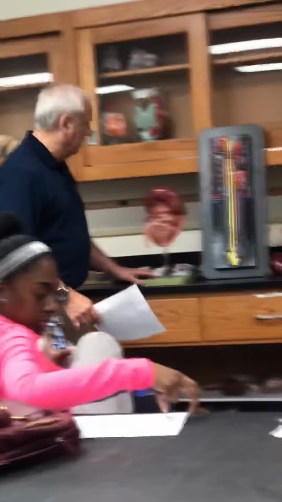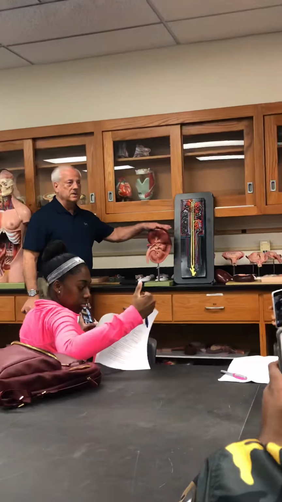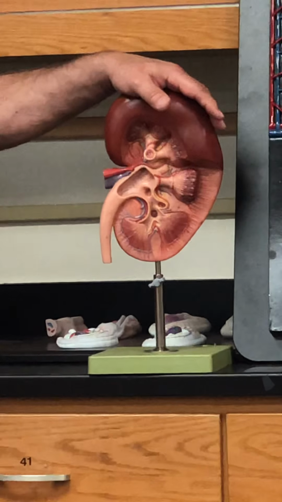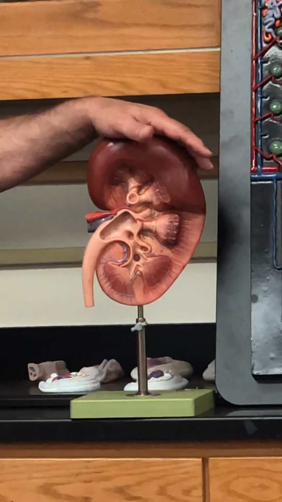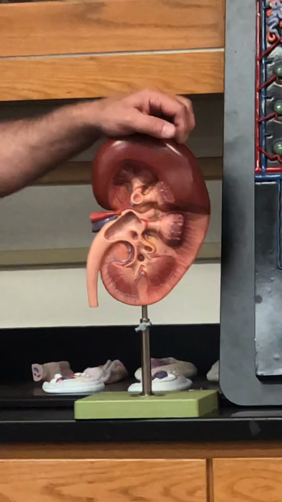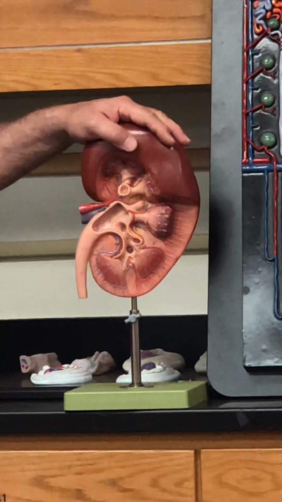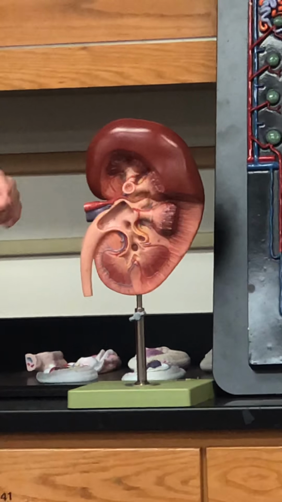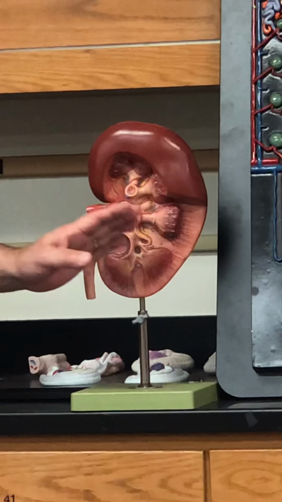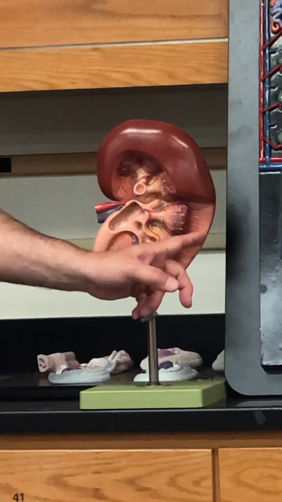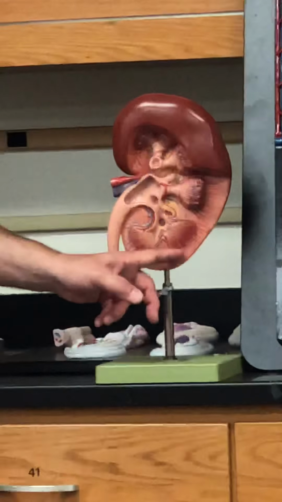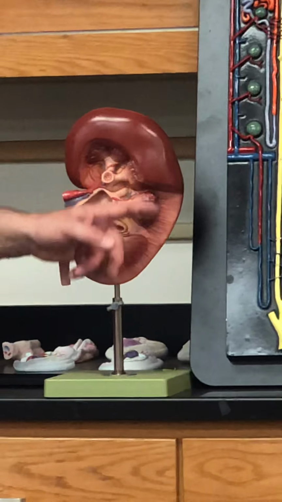Okay, moving on to the kidney. Right, so the outer covering, what's that called? Called the fibrous capsule, right? Fibrous capsule, connective tissue. We make our way to the inside. Most of these structures usually have an outer area and an inner area, right? What's this outer area called? That's the renal cortex. Renal cortex is good. How about the inner area?